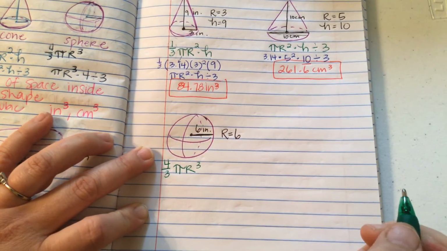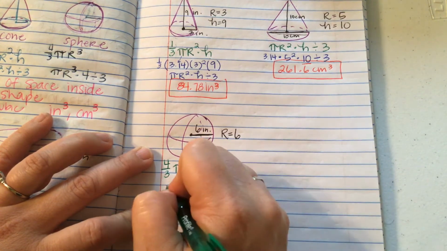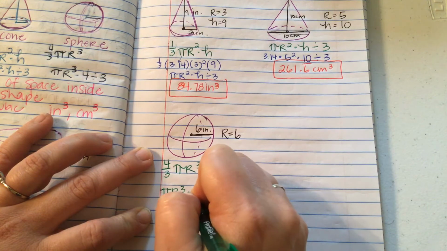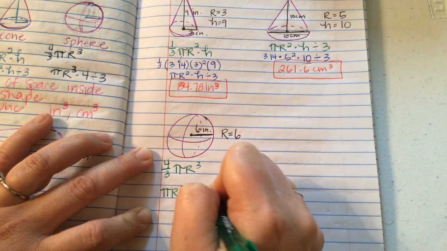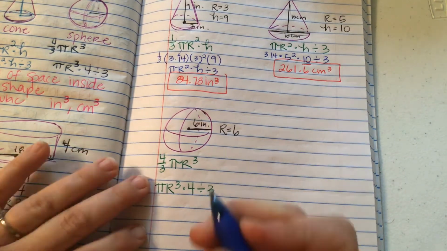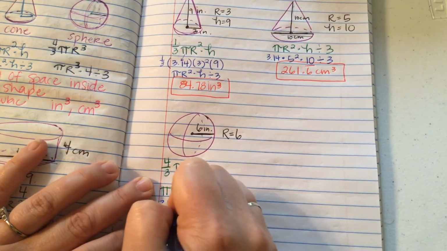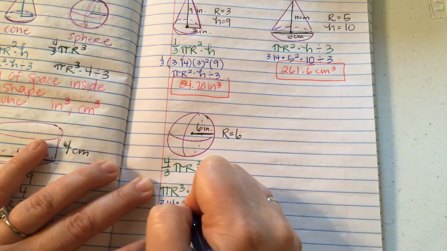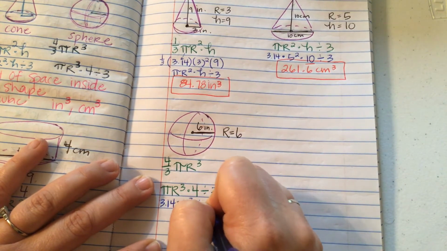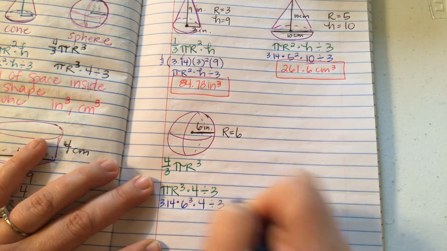So this one's different. If you do not have a fraction button, you are going to do pi r cubed times 4 divided by 3. So for this example, I'm going to do 3.14 times 6 cubed times 4 divided by 3.